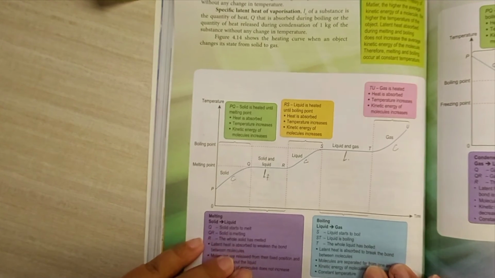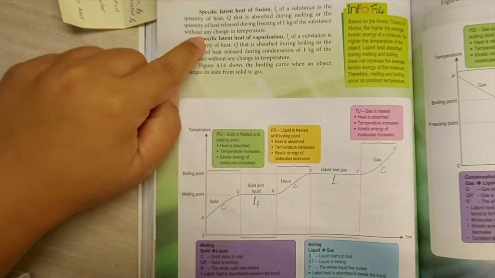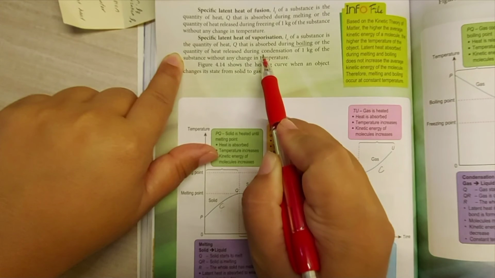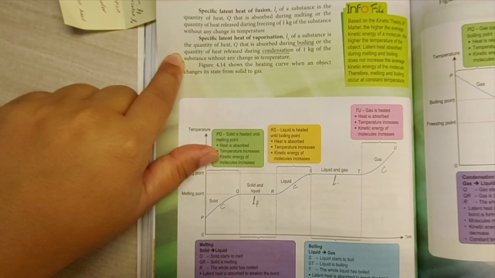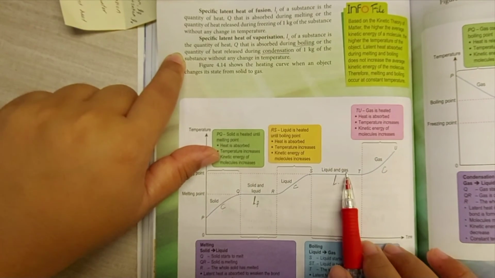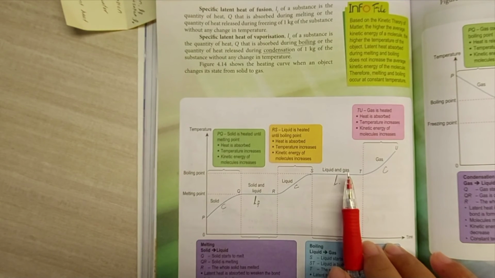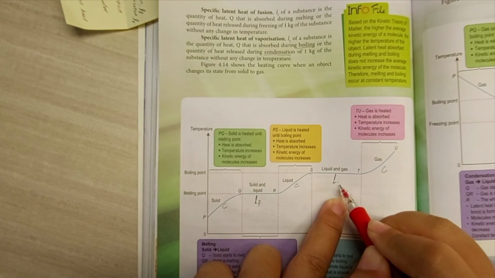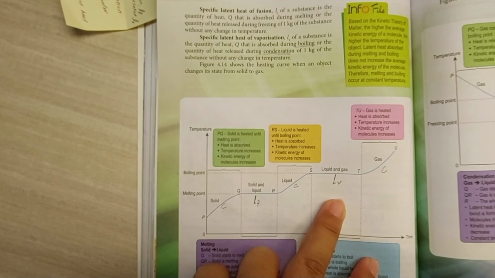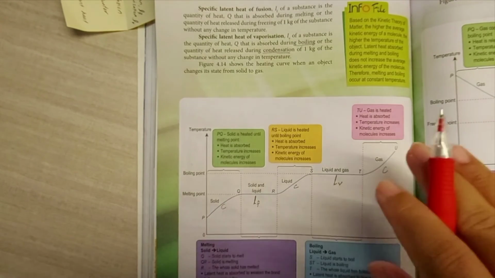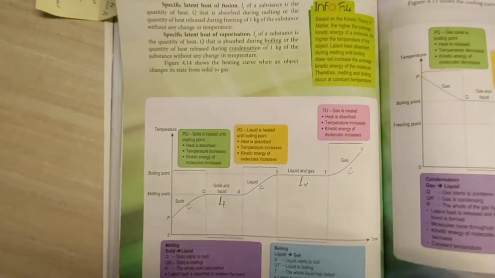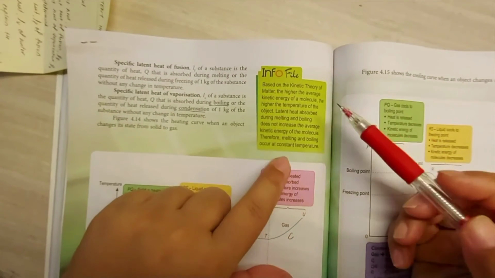Ya. Okay, apa pula vaporization? Okay, kita tengok dekat sini. Vaporization adalah during boiling, okay, ataupun during condensation. So, during boiling adalah from liquid to gas. Condensation adalah from gas to liquid. So, di manakah vaporization berlaku adalah di sini. So, simbolnya adalah LV. So, you kena faham betul-betul untuk heating curve. Untuk memudahkan kamu.